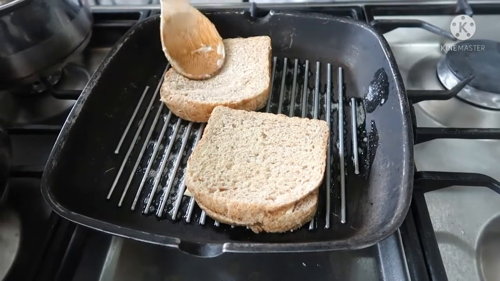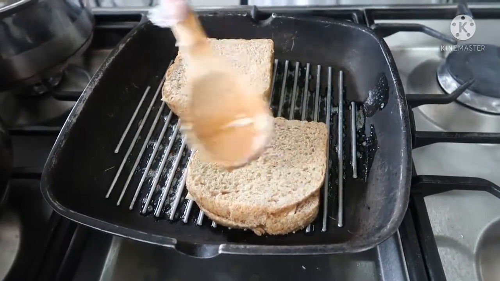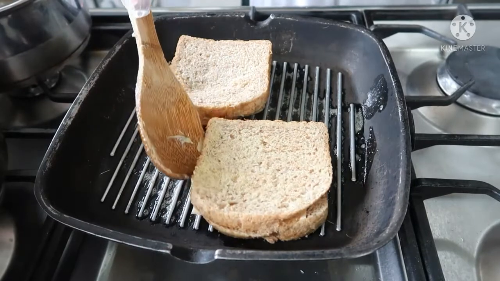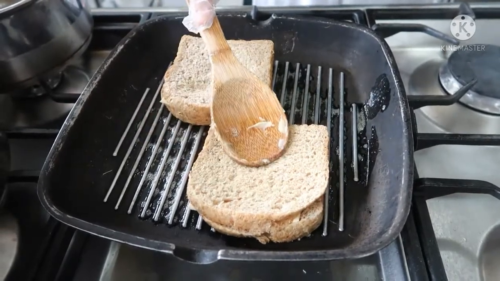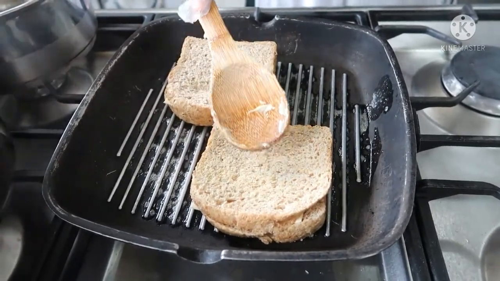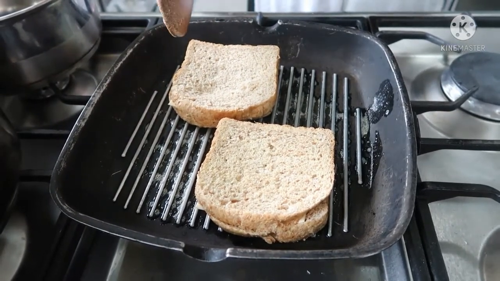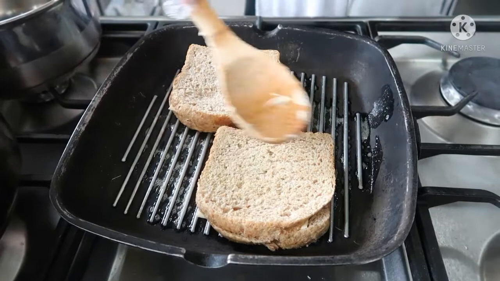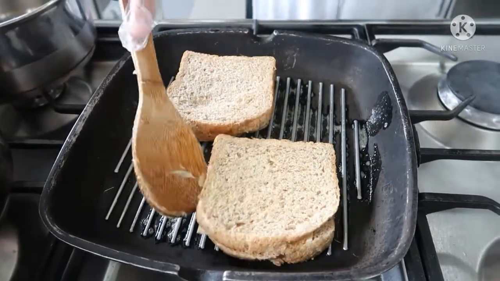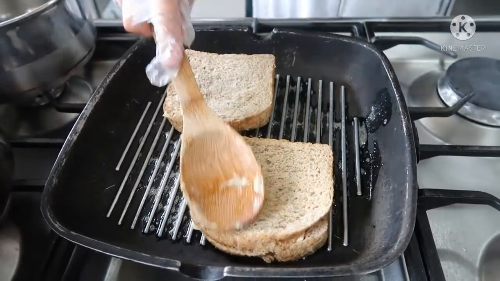Okay. Then again, after like 5 minutes, you will turn it over. You see it of course class that since you make use of the grill, now you will have your grill marks. Okay? So you keep pressing.